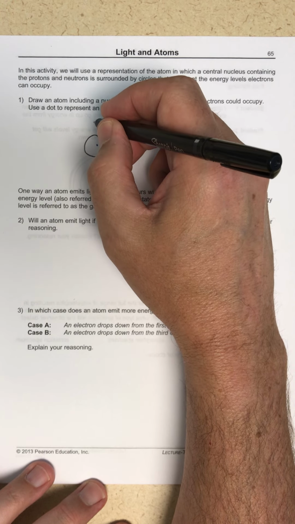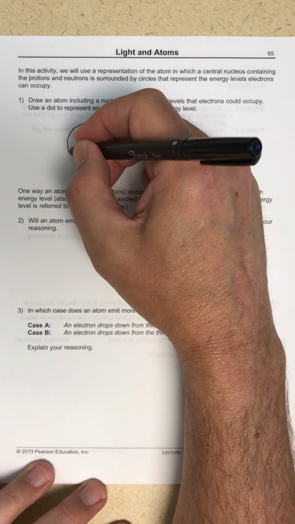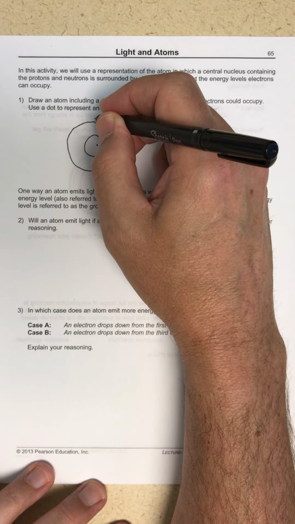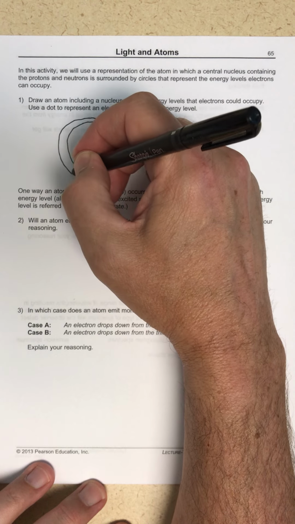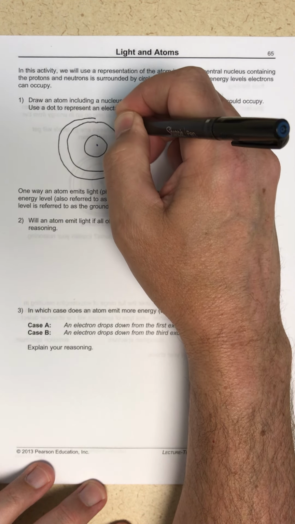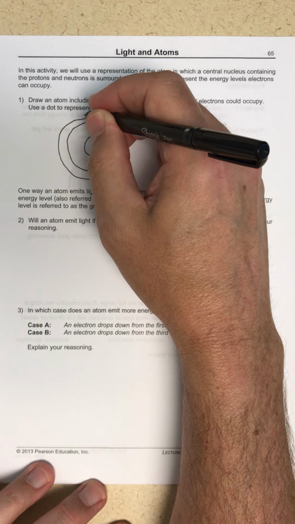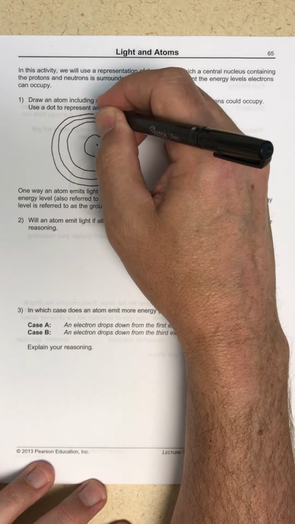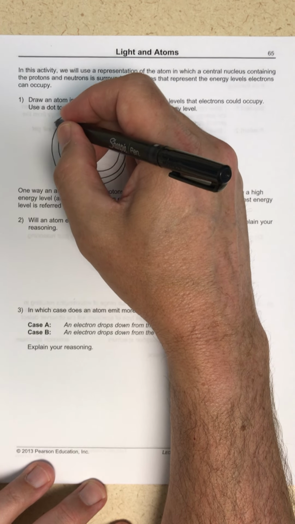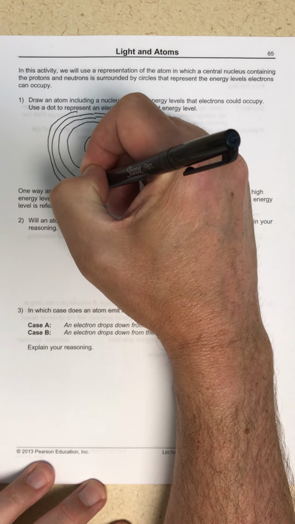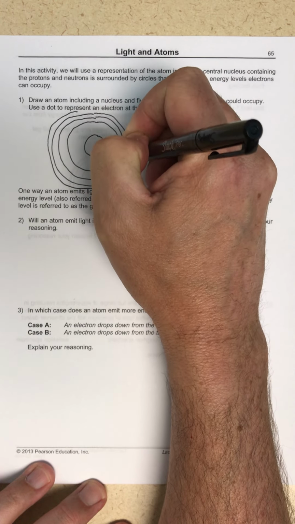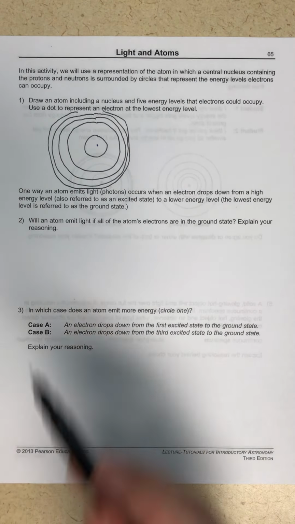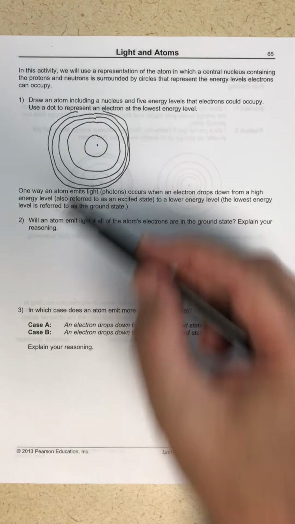So there's the ground state, first excited state, second excited state, third excited state, fourth. I'm trying to draw them so they're closer and closer. And I'm going to fail art-wise. So I've got 1, 2, 3, 4, 5.